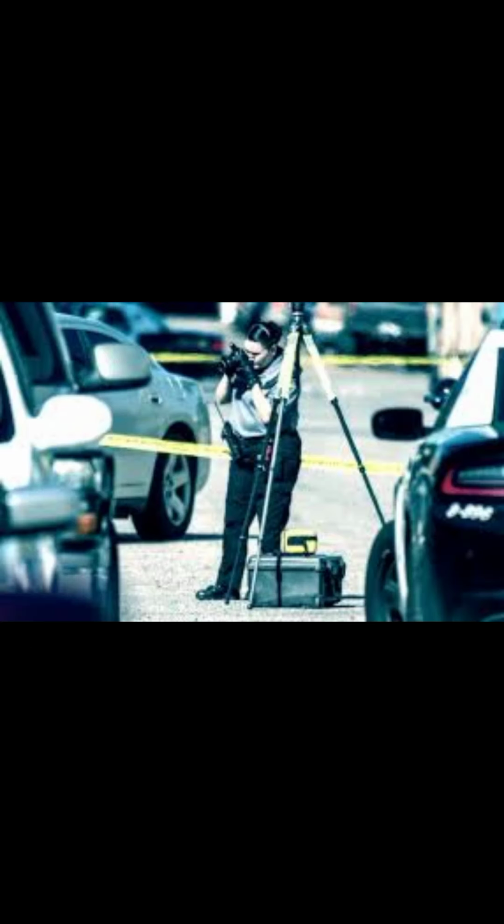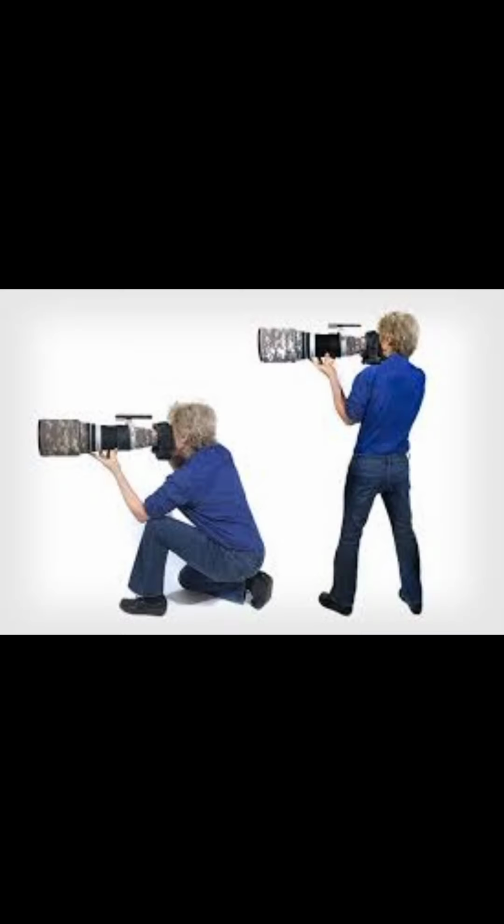So as a photographer, we need to be expert in how we use the camera, by proper handling of the camera, taking the angles, and the different formats.